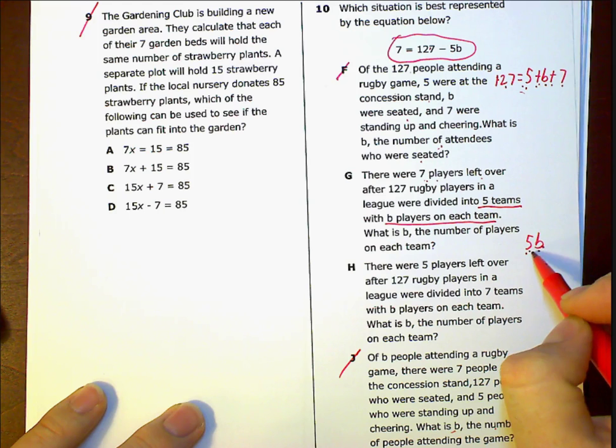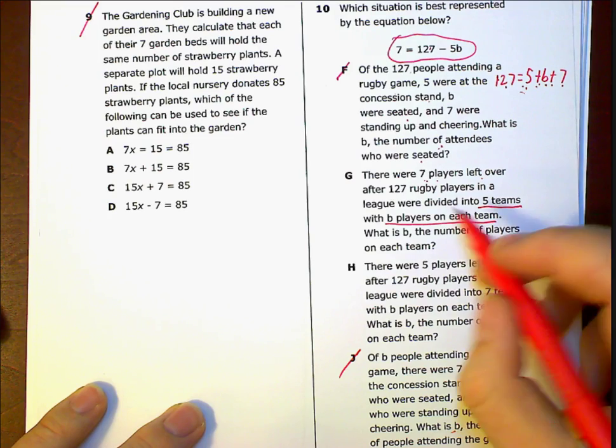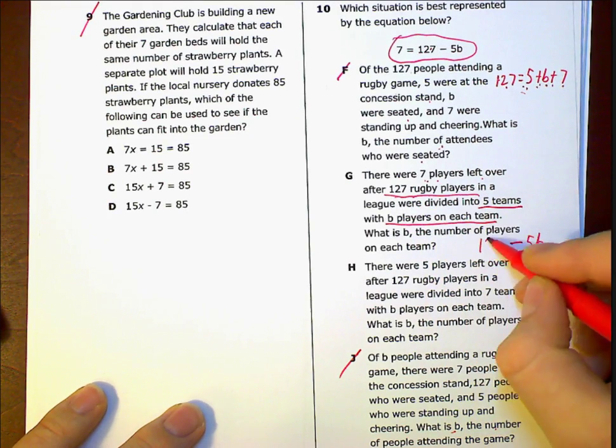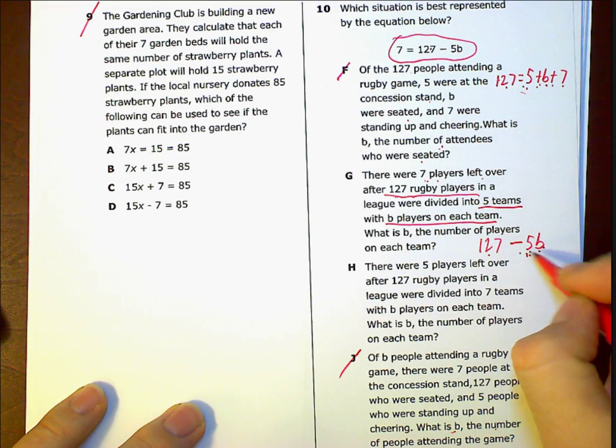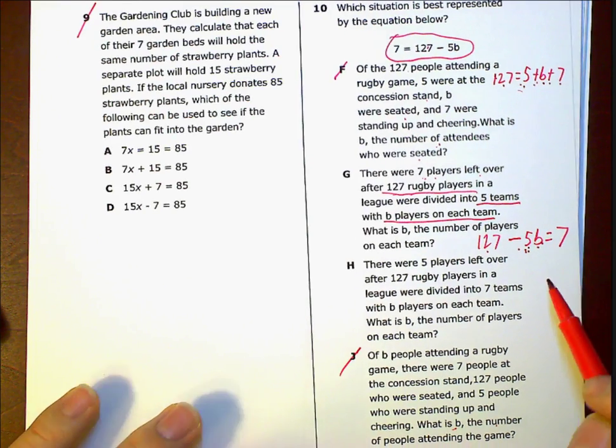So we know that the amount of players times the number of teams is subtracted from the total amount of players, which was 127. So 127, the total, minus the number of players that were assigned a team, there's going to be 7 left over. I'm going to repeat that again.